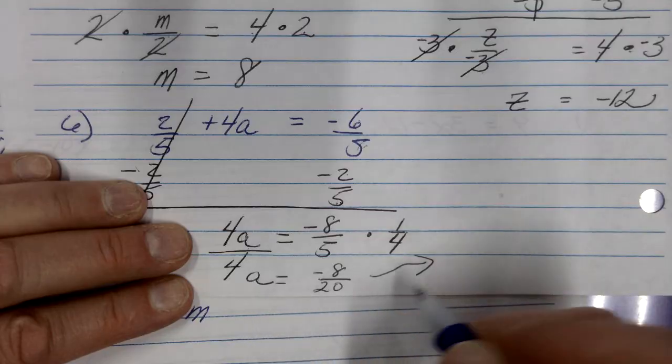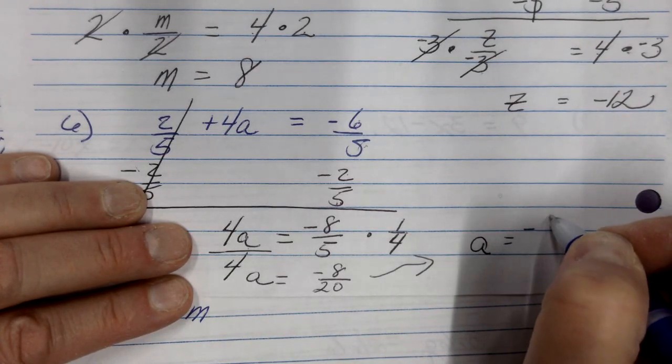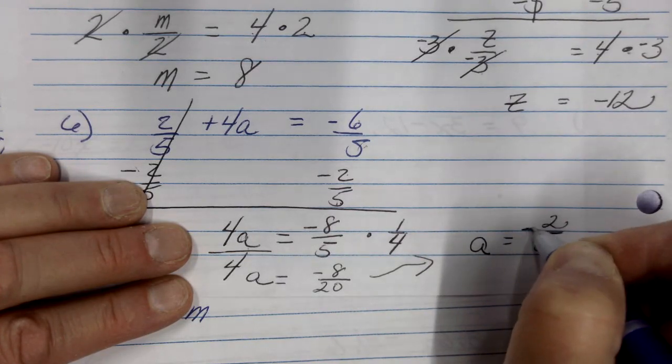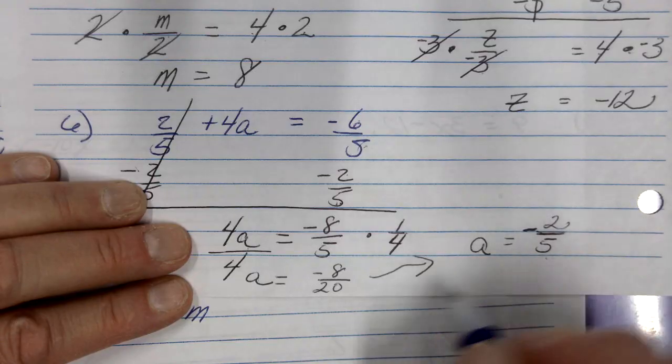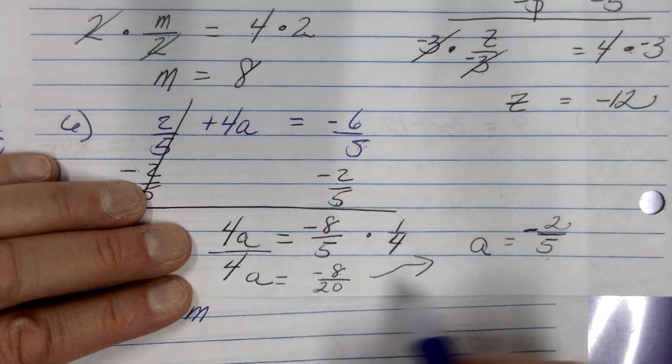And that can be simplified. A is negative 2/5. 4 goes into 8 twice, and 4 goes into 20 five times. So that gets simplified. All right, moving on.